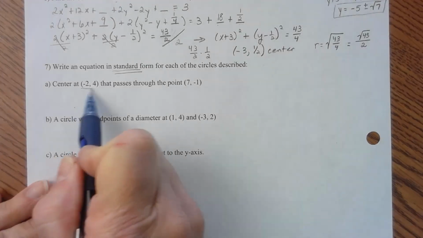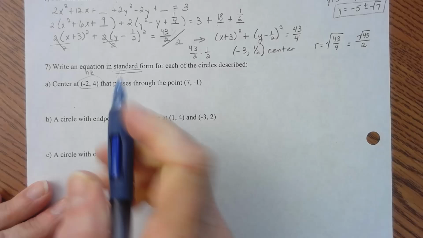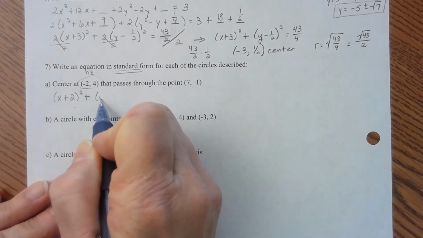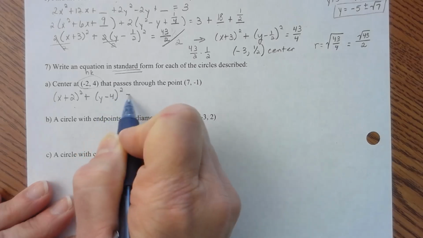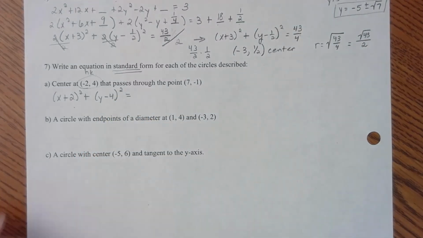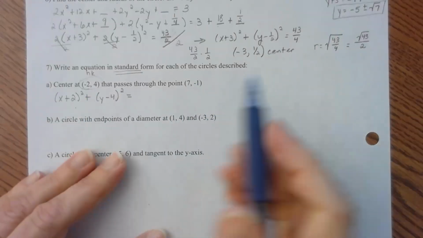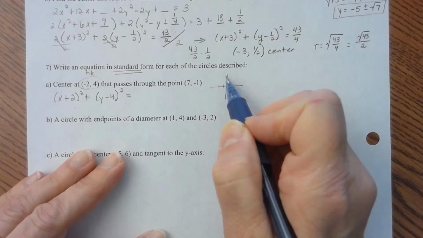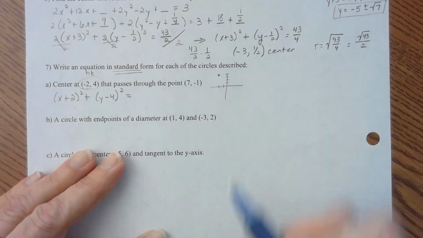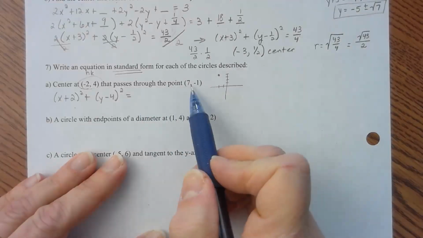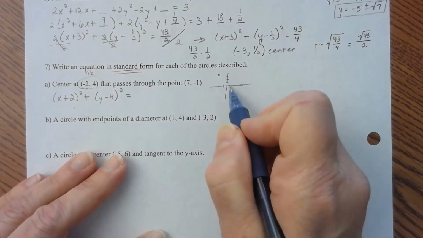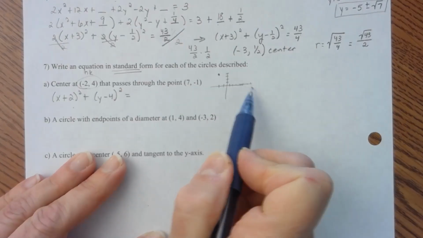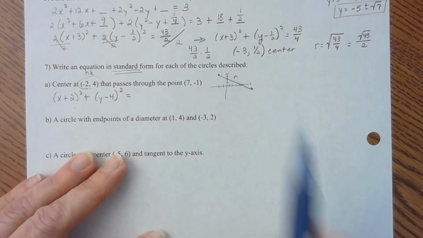For the first circle, we know what the center is, so we have H and K. I'm going to go ahead and put that into my equation. And now I need a radius. One thing you can do is sketch it so you can kind of see where you're coming from. -2, 1, 2, 3, 4. There's the center of the circle. And the circle passes through the point 7, -1. 1, 2, 3, 4, 5, 6, 7, -1. So from the center to this point, this is the radius.